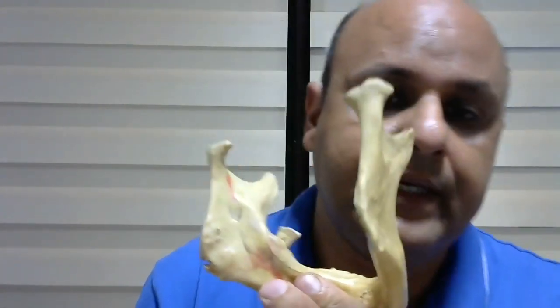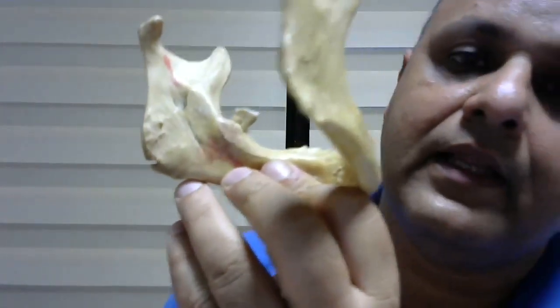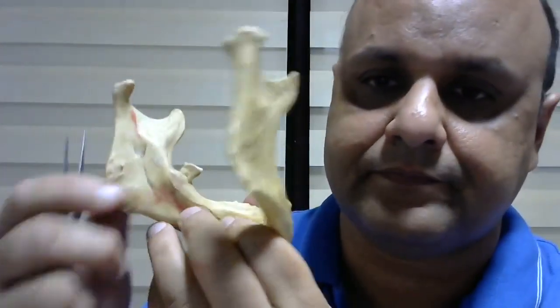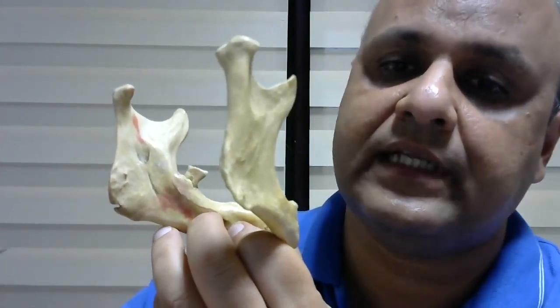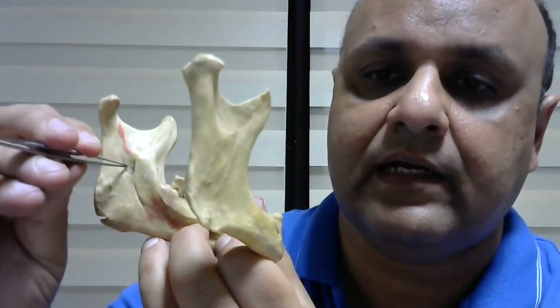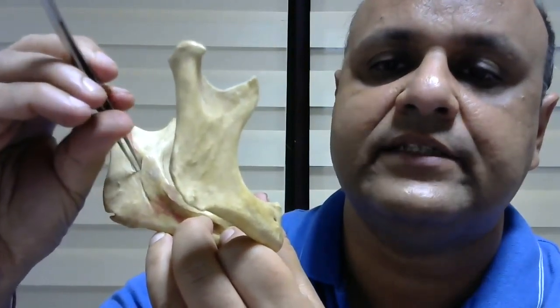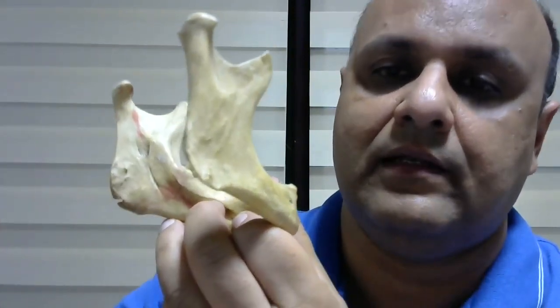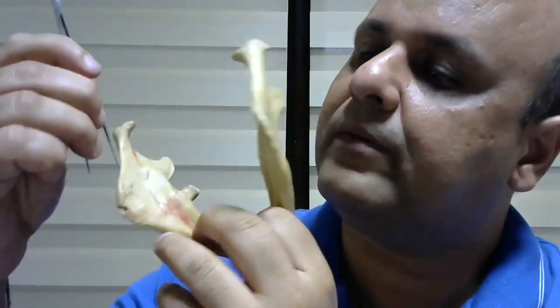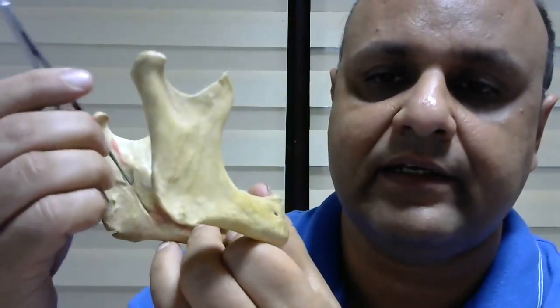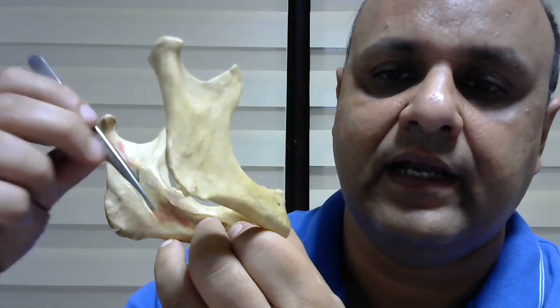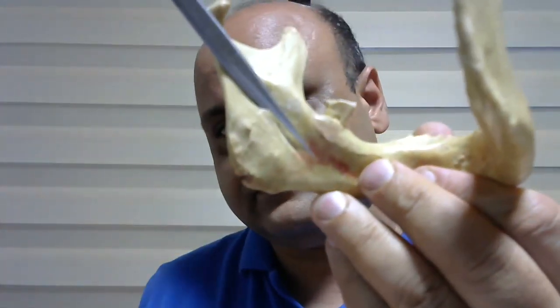And here on the medial surface of the ramus of mandible, what do we see? In the center, we see the mandibular foramen, which leads to the mandibular canal. There's a foramen here just above the center, and now the forceps is into the mandibular canal.